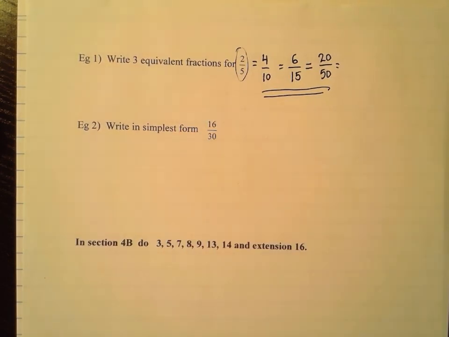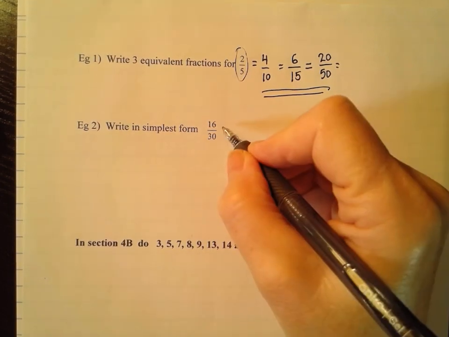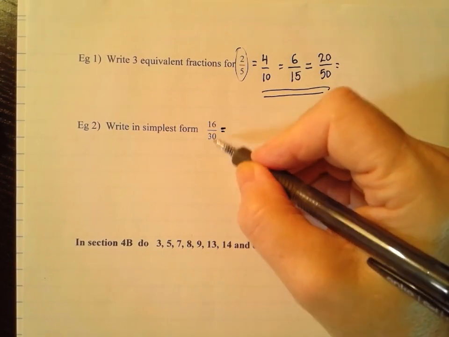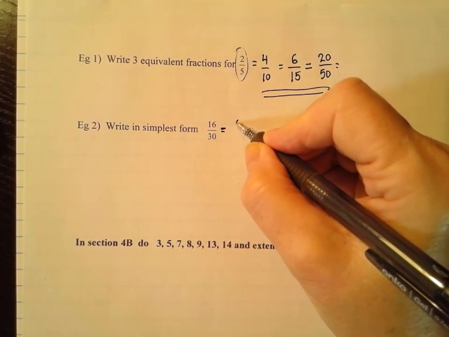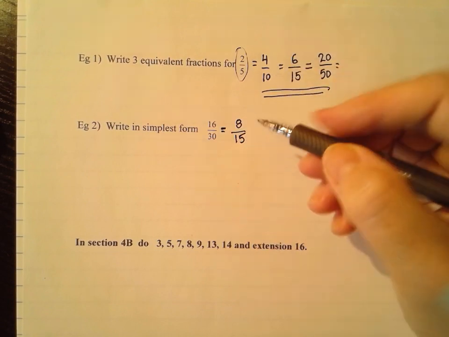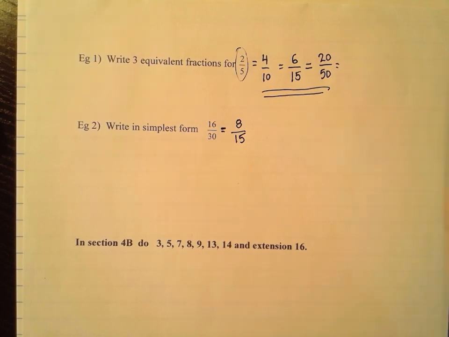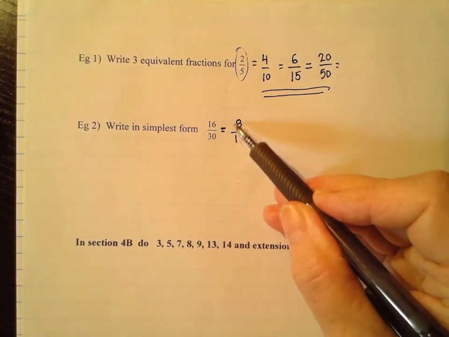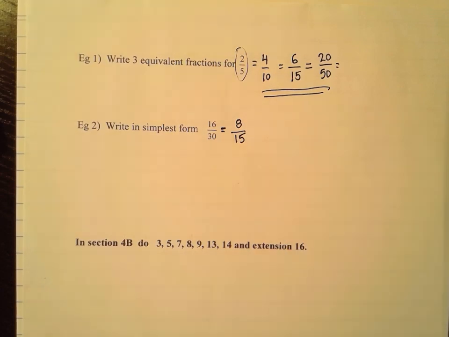This one says write in simplest form. Remember, simplest form means that I divide until I can't divide any longer. So I look at this one and it looks like I can put 2 into both of these because they're both even numbers. So I get 8/15. Now, can I put anything else in? I need to think about my prime numbers. This number is 3 times 5, and this number is 2 times 2 times 2. So there's no other factor that they have in common, so I'm finished.